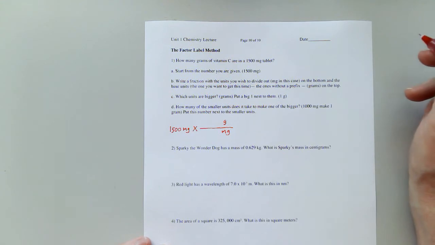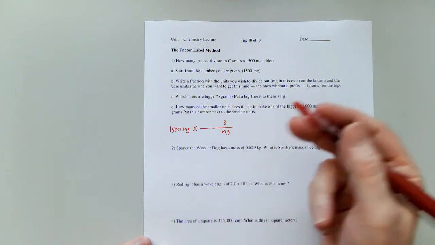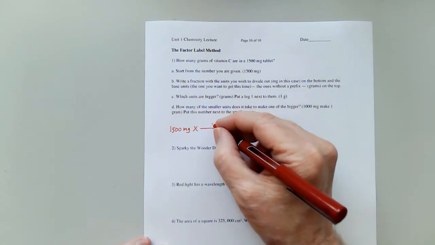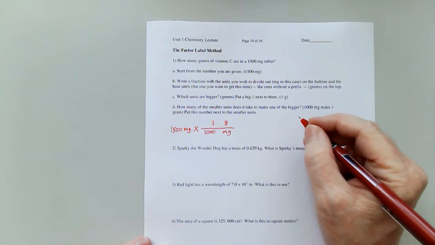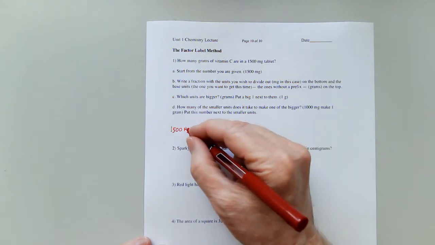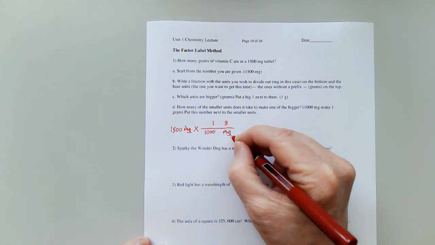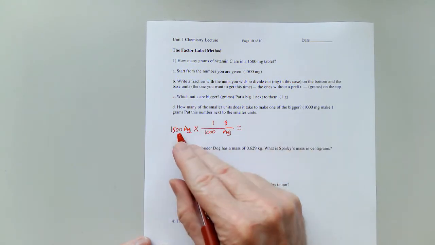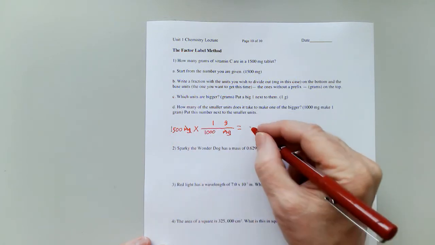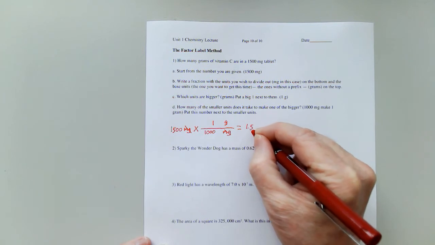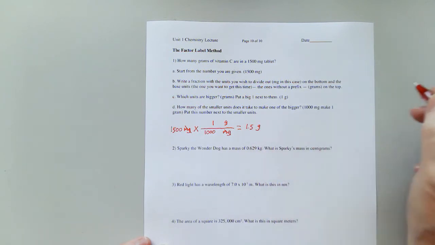Then I need to know how many milligrams are in a gram or how many grams in a milligram. 1 gram has 1,000 milligrams. And when I do that, milligrams cancels. 1,500 times 1 divided by 1,000 gives me 1.5 grams. And that is your pretty classic metric conversion.